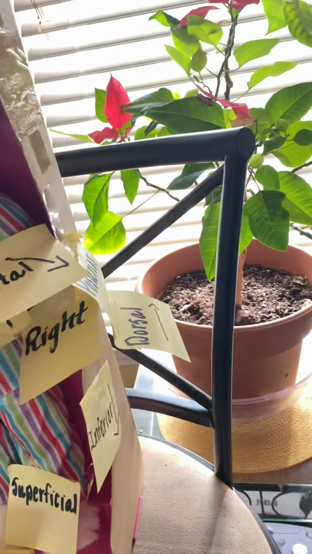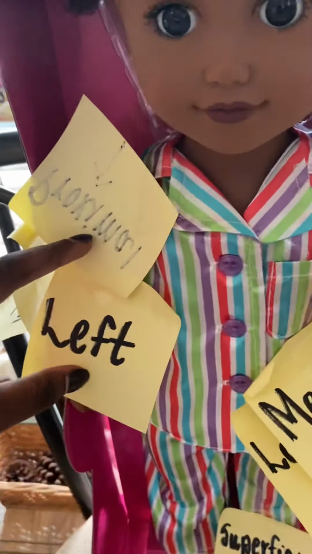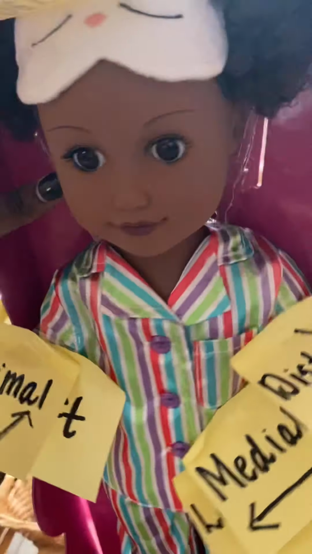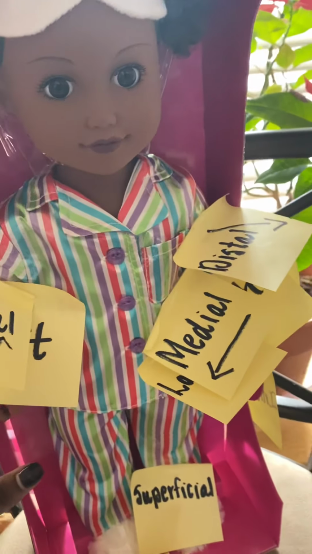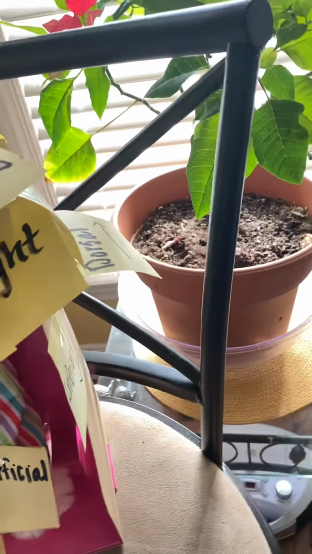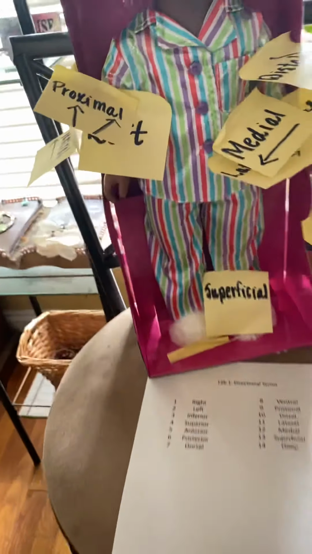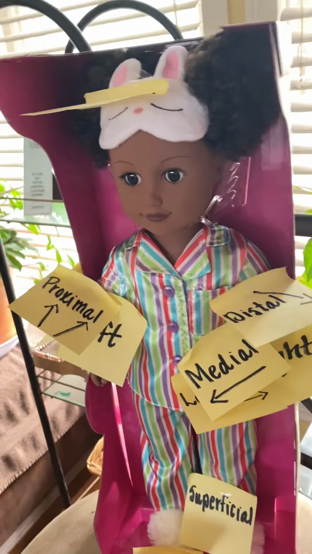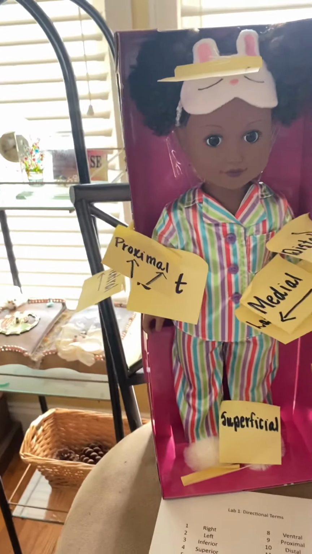And this is the left side of her, and this is the right side of her. And I hope I explained that well. And I apologize again for pronouncing the words if I mispronounced anything. And thank you.